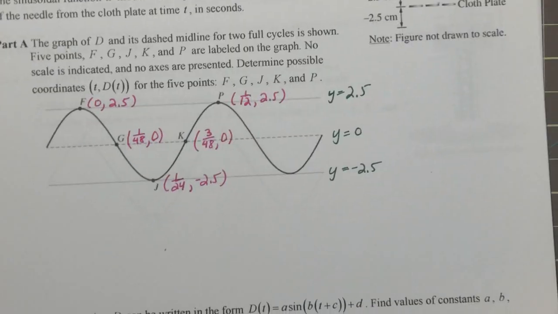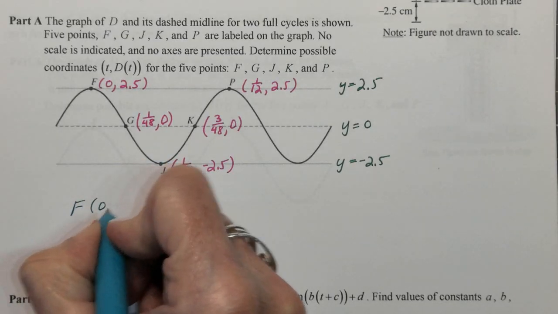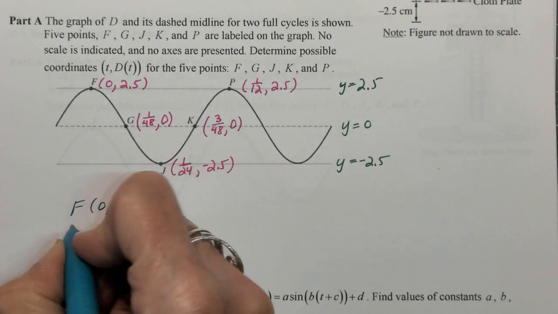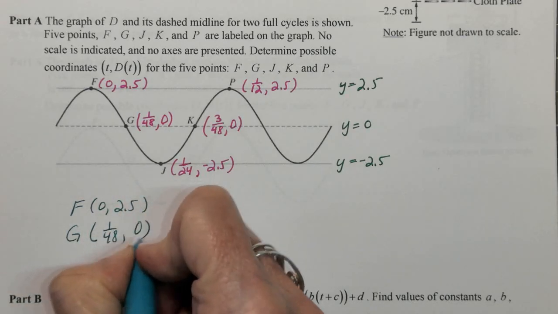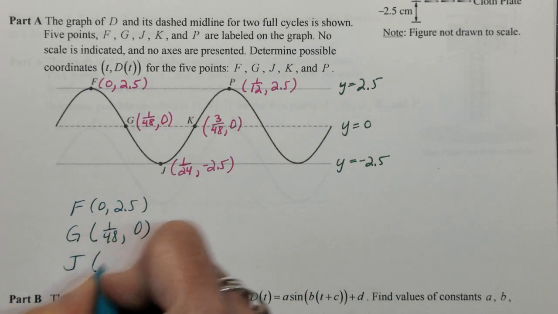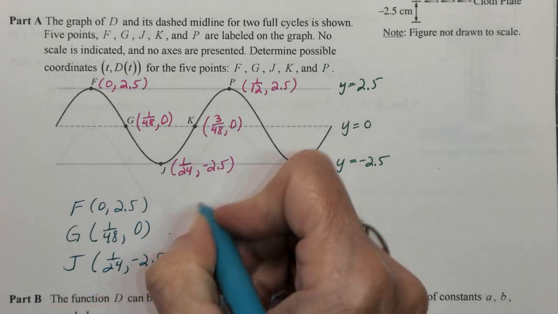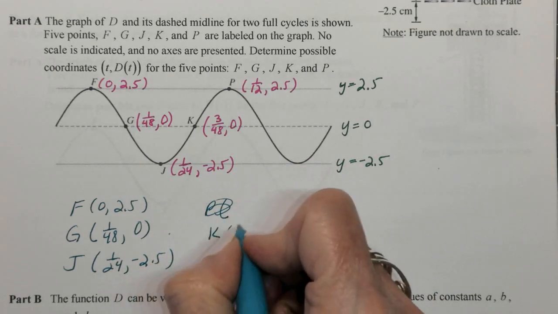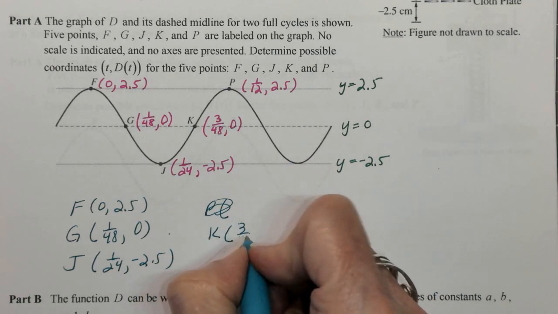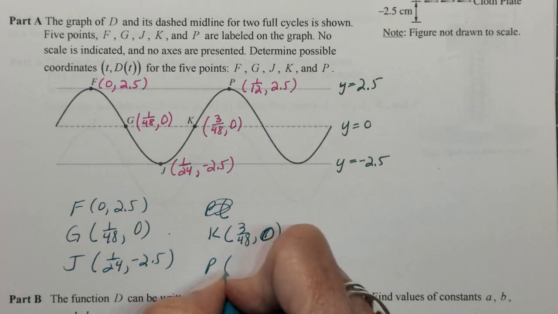So that was a quick way to get all those points. So point F, point G, point J, point K, we'll go in order, and then point P.